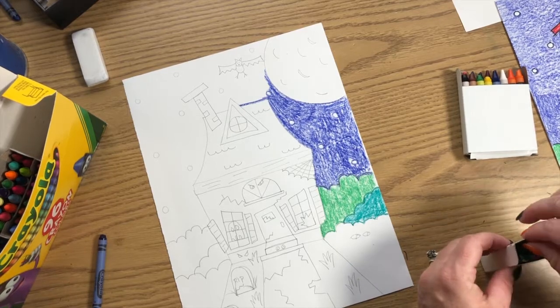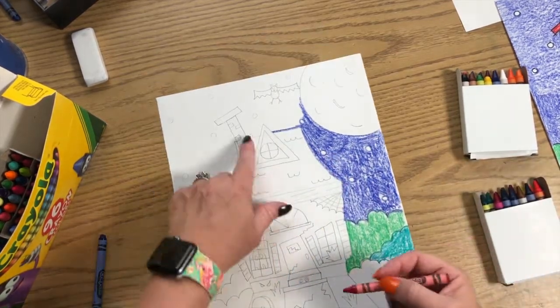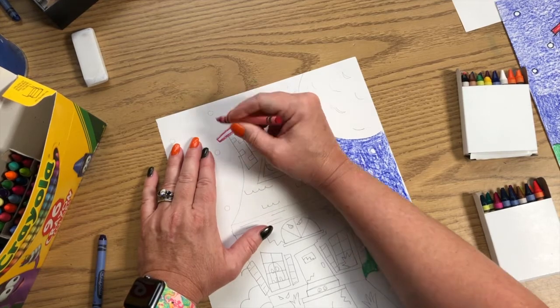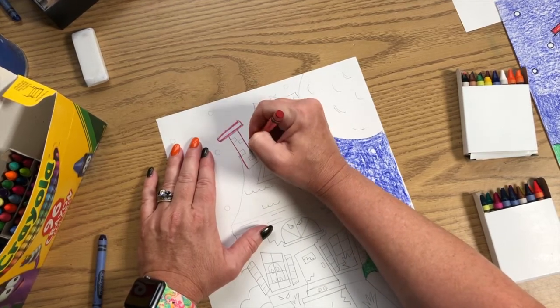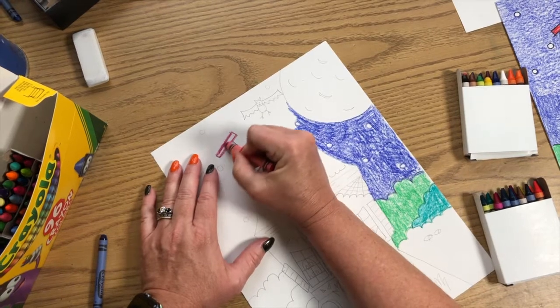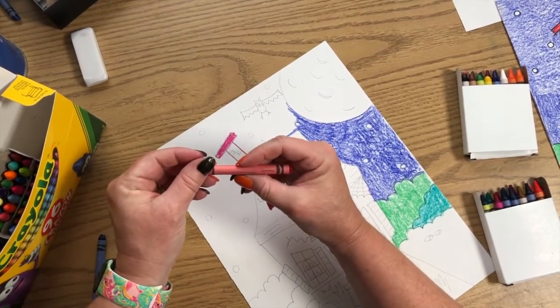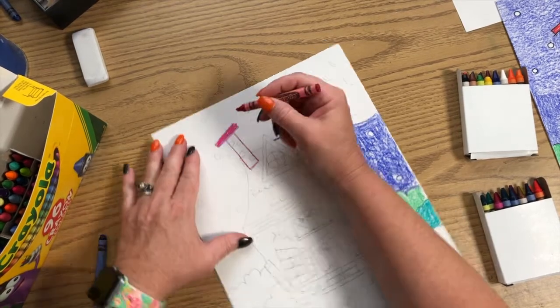All right, when it comes to my house, for example, I'm going to do a red chimney. So I'm going to outline in red like this right here. And I'm going to color everything red right here. And this is a red that's actually called razzmatazz. It's kind of an interesting red.